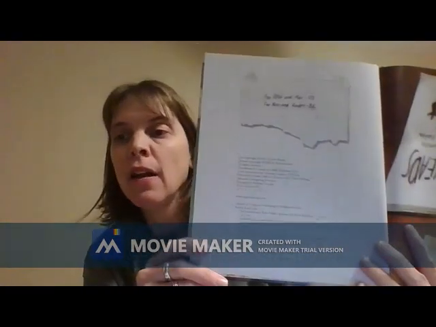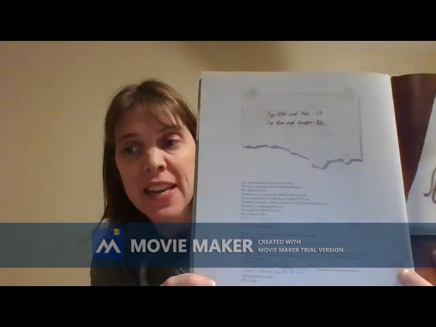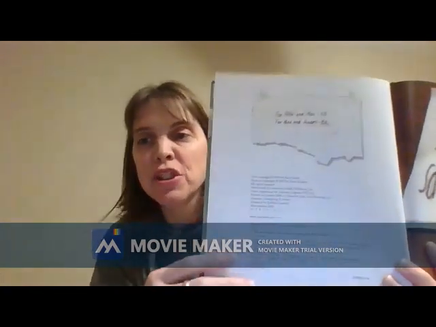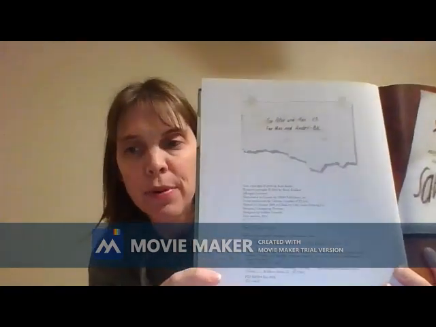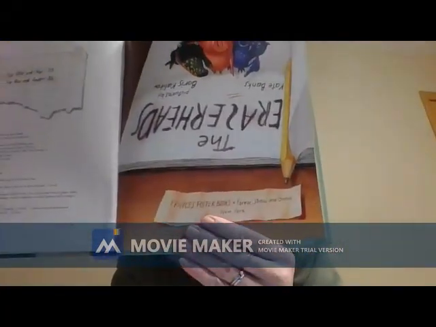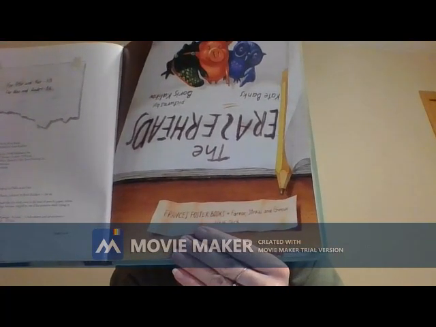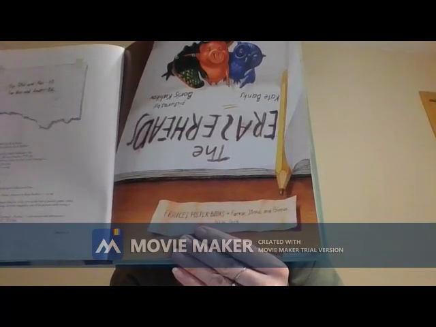Now let's look at the front matter in the Eraserheads. On the left side of the book, I see the dedication and copyright page. I like how the dedication is written on a page of torn paper attached with tape. On the right side of the page is the title page. On this page, I see a sketchbook, pencil, and the 3 Eraserheads.